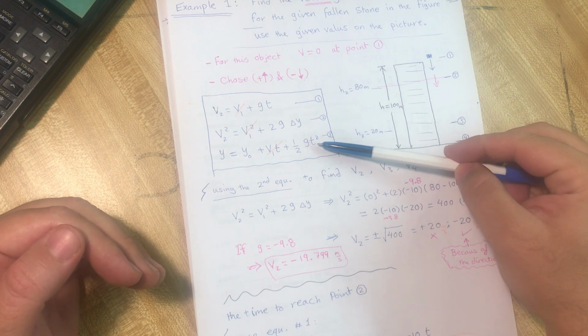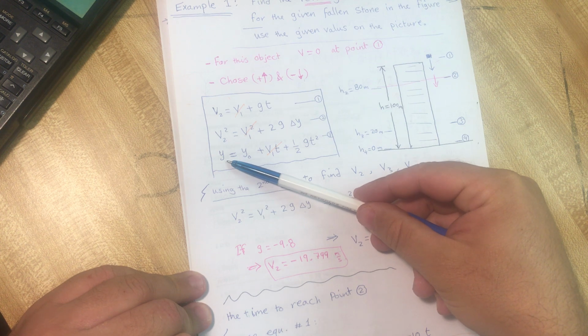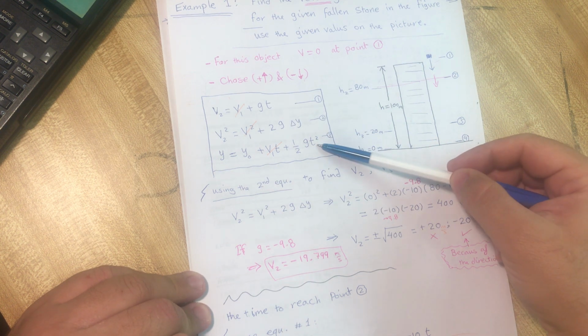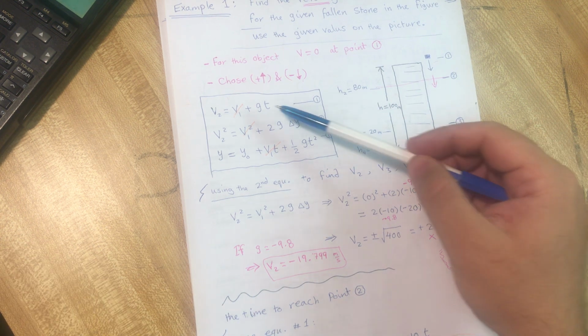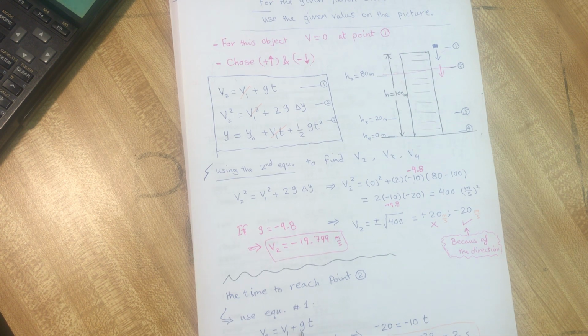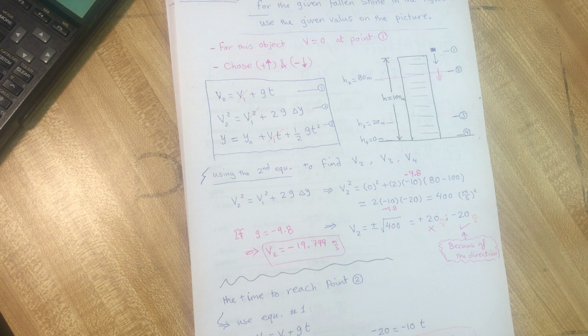I can use this one. I have y initial and I have y final. I have g. I just need to find T. I need to use another step, which is the square root. Here, directly, V2 is equal to V1 plus gT. V1 is 0. V2 is negative 20. It is equal to 0 plus g, negative 10, multiplied by T. Again, we can use negative 9.8.